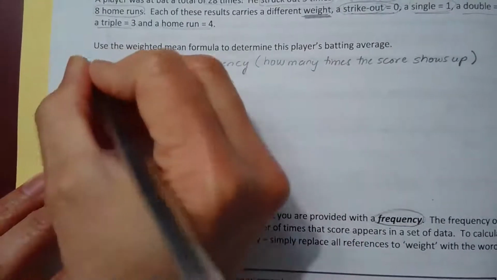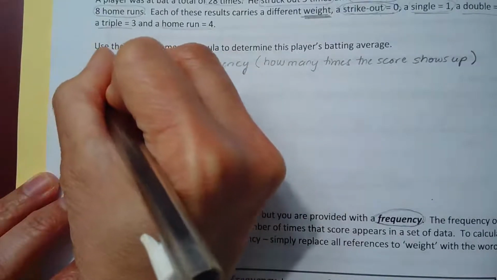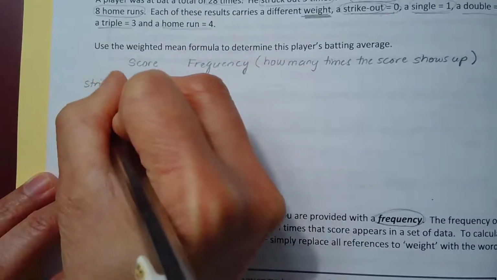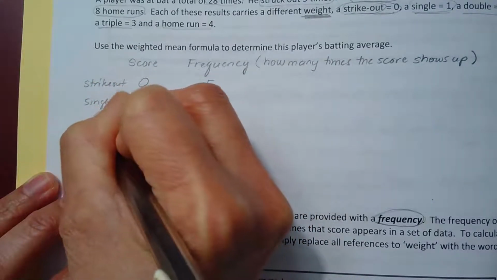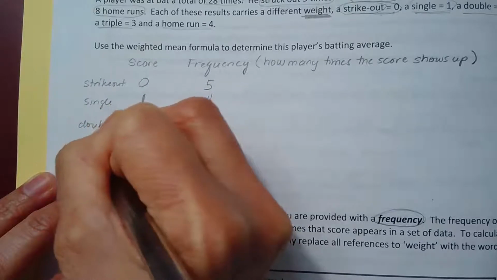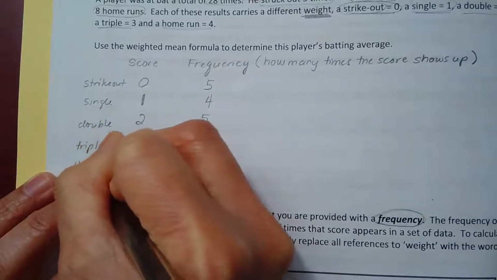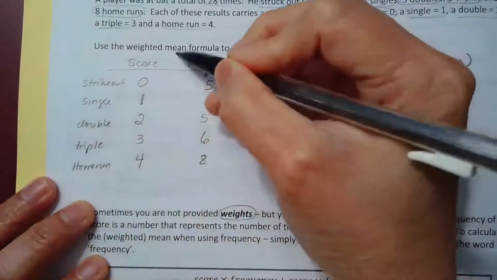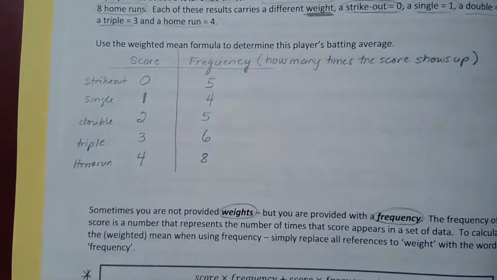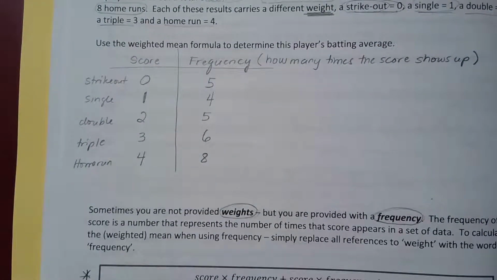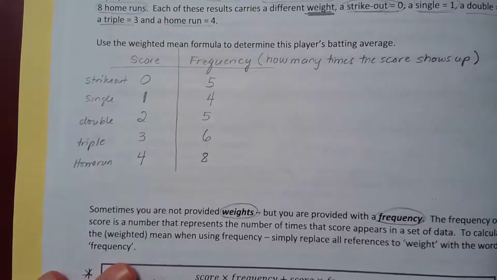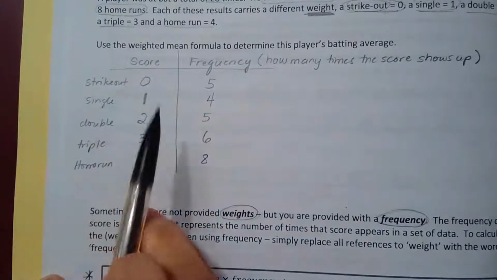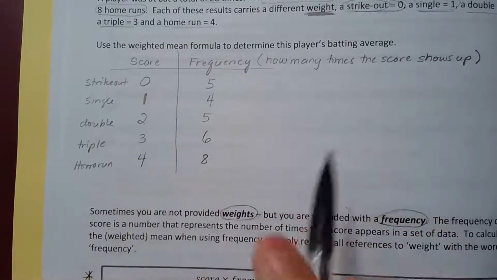Okay, so score. This is the strikeout. This is singles, double, triple, home run. Okay, so this one is a different weighted mean. It's still weighted mean, but it's done a little bit differently. So how do we do that? Weighted mean.